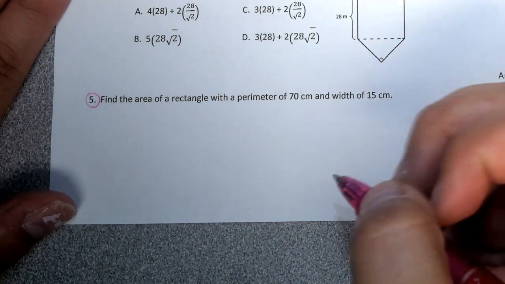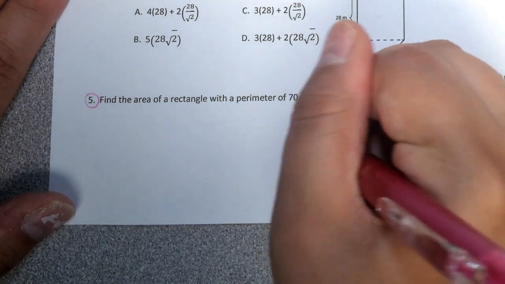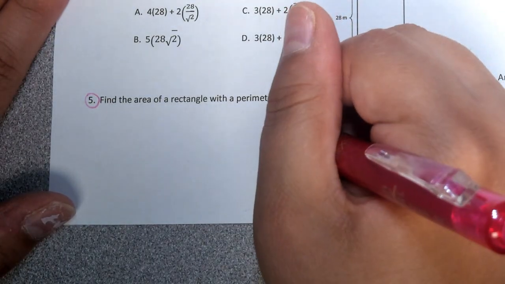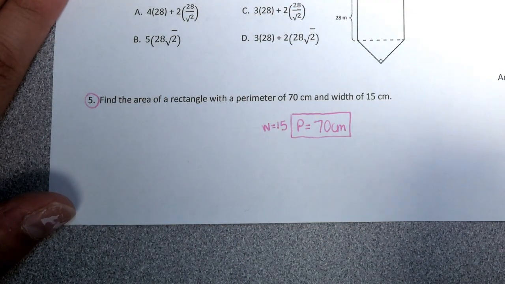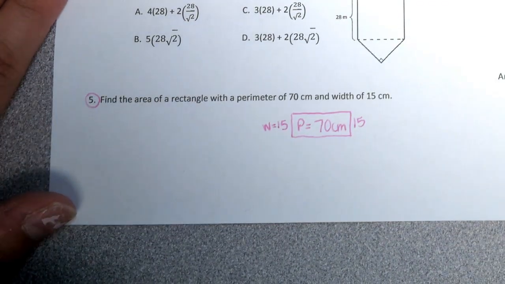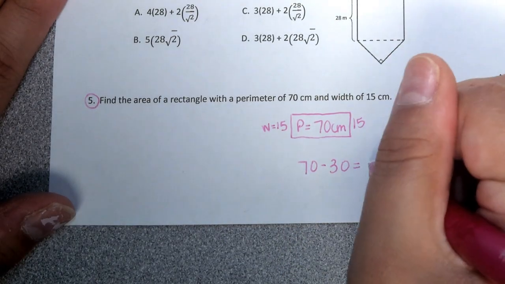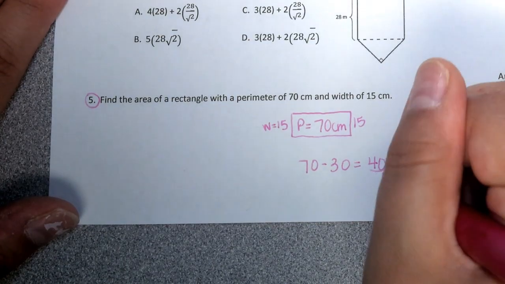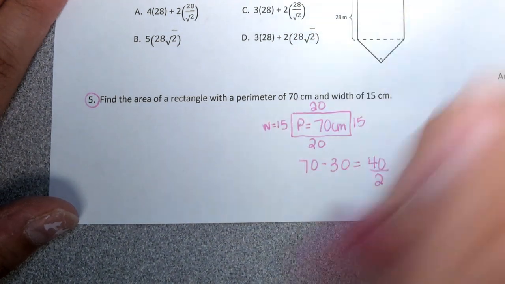It says find the area of a rectangle with the perimeter of 70 centimeters if the width is 15. So if my width is 15, what else do I know? The other side is 15. So how much of the perimeter have I used? So 70 minus 30 is 40. But what do I got to do? Why divide by 2? Because there's 2 lengths. So 40 divided by 2 is 20 and 20.